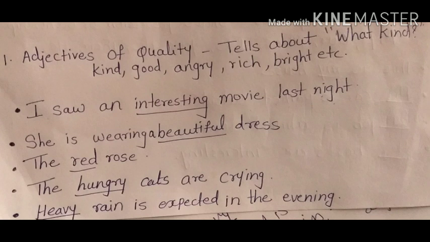The first example, I saw an interesting movie last night. So how was the movie? What kind of movie? It's an interesting movie. So interesting is a quality adjective. Here it is used with the noun movie to describe its quality. Therefore, interesting is the adjective of quality.